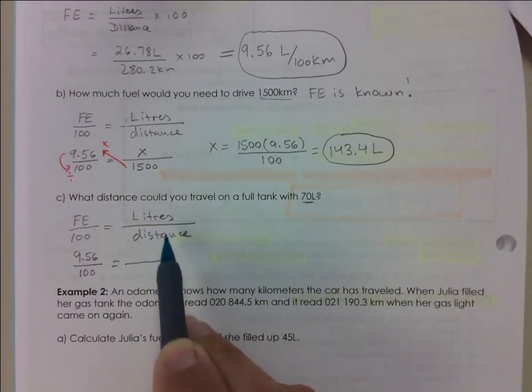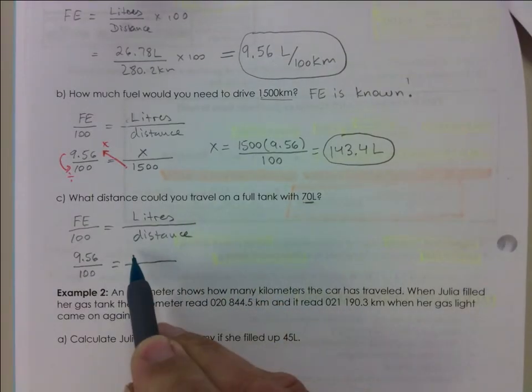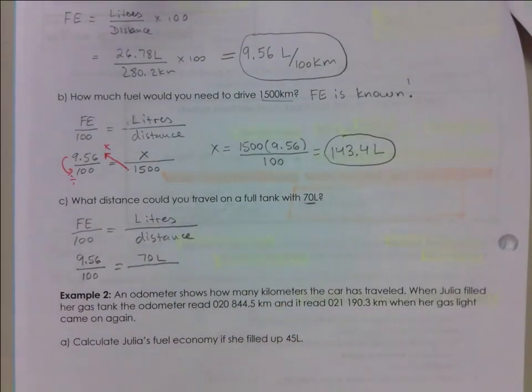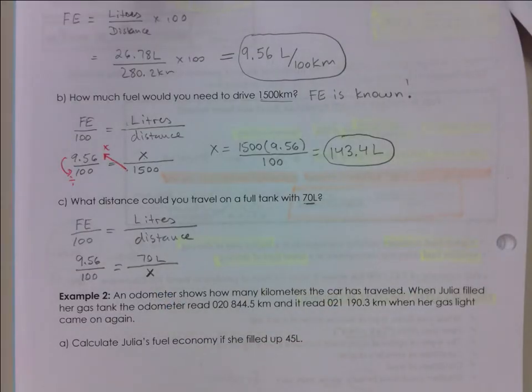Do we know the liters in this case? Yeah, the 70 liters is what we know is in the tank. And in this case, it's the distance that we need to figure out. Like, how far could someone drive with 70 liters in the tank?